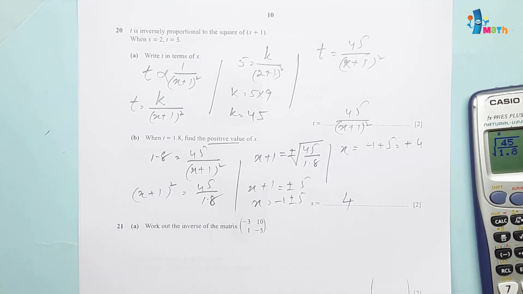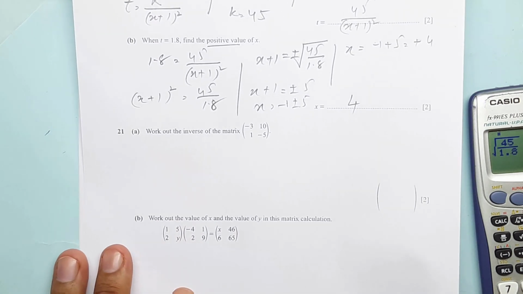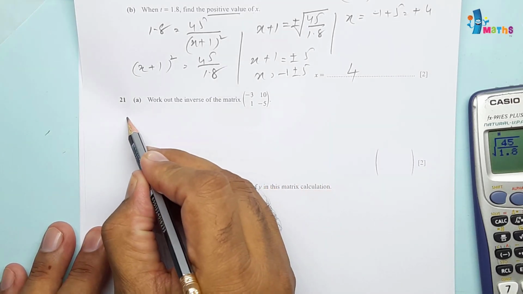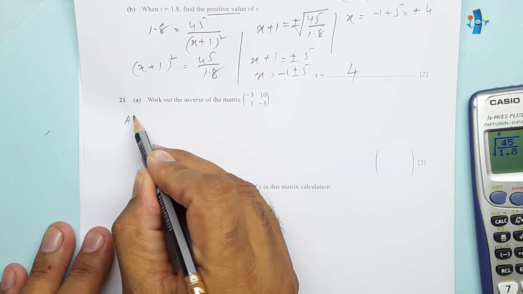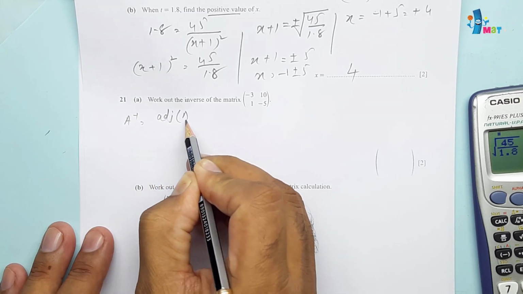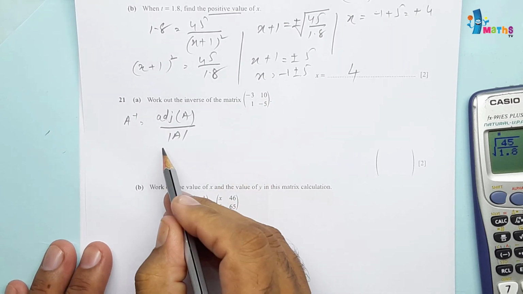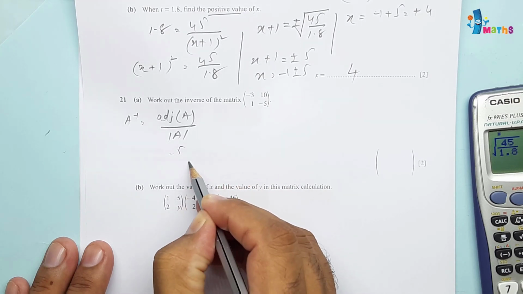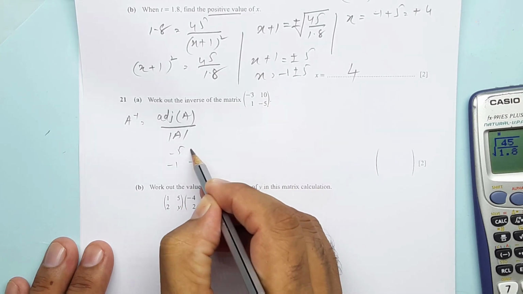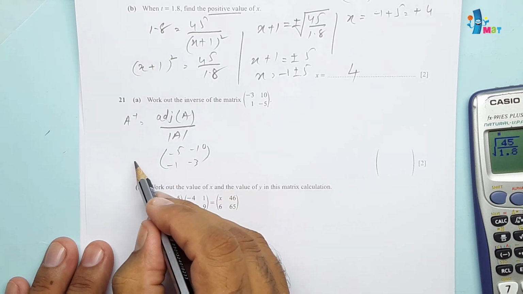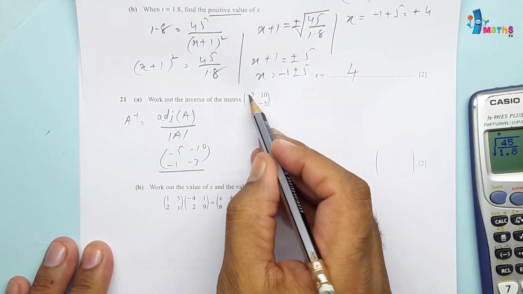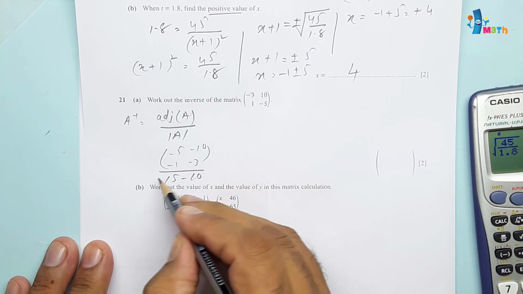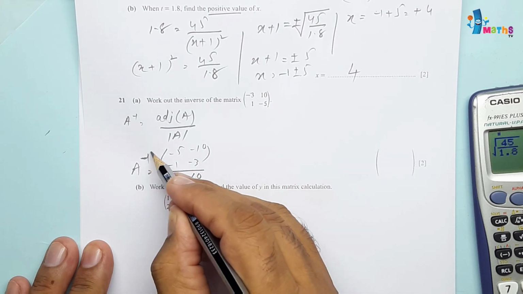Question number 21. Work out the inverse of the matrix. So matrix is given, we have to find the inverse. And say this is, for example, A. So A inverse will be equal to adjoint of A over A mod. This is the formula. So we will be taking adjoint, will be changing these locations. So minus 5 and minus 3, and changing sign of this one, minus 1 and minus 10. And A mod will be this into this will be 15, minus 1 into 10 will be 10. So this will be equal to A inverse.